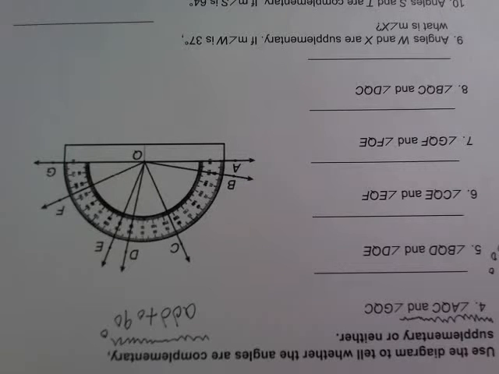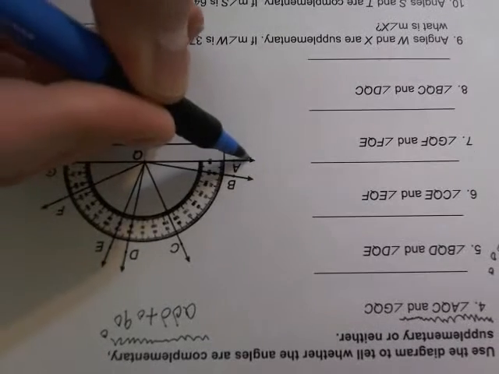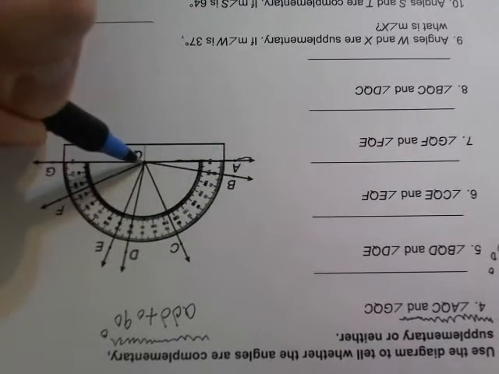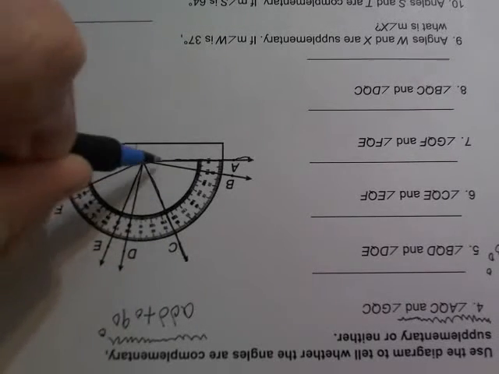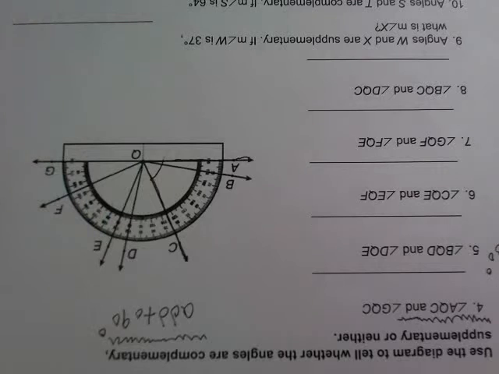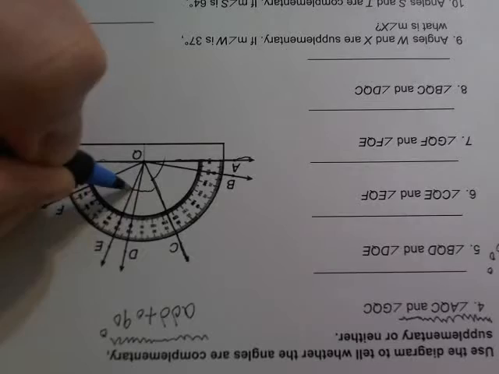So let's go ahead and take a look at a couple of these here. In question 4, they're asking about angle AQC. Well, let's make sure we see where that is. Follow from A to Q and then up to C here. So that's this angle here. And then they're asking about GQC, which starts at G, follows to Q, and then goes up to C. So that's this angle here.